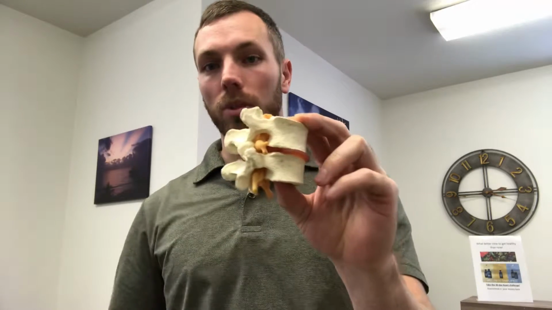So this is a spine model. This is my lumbar spine, so my low back, and this would be the part that you can feel when you push on your back. Okay, so getting a little orientation here.